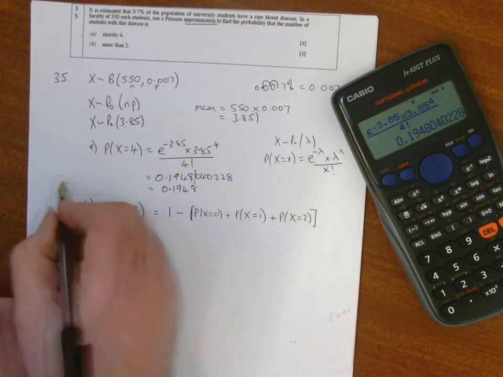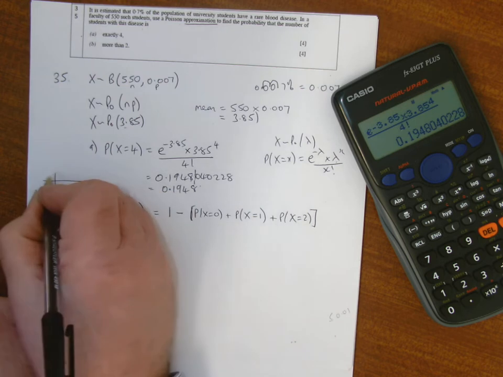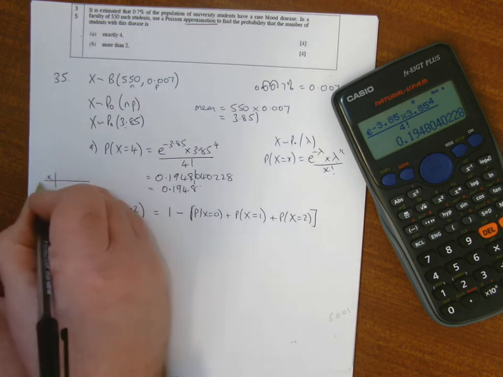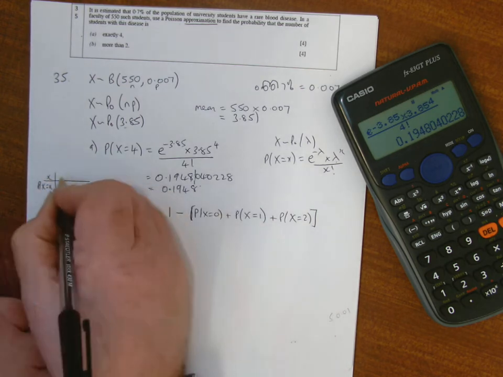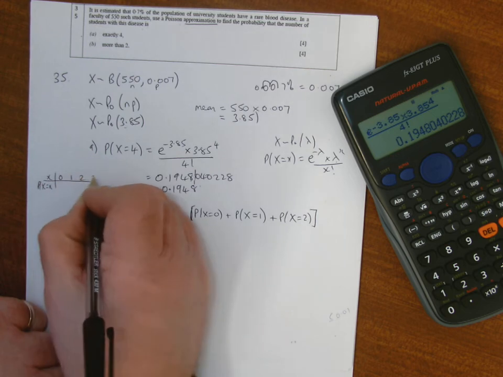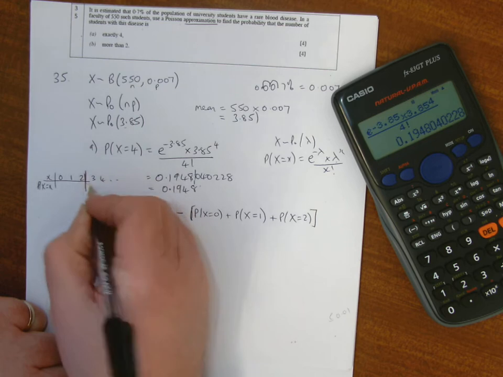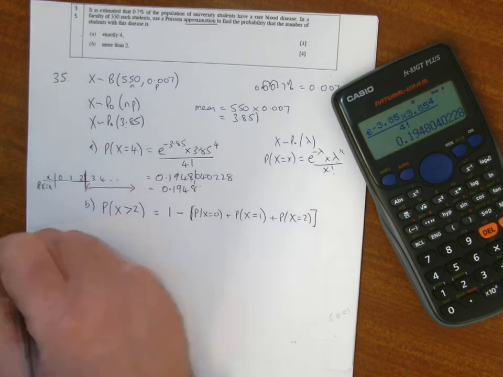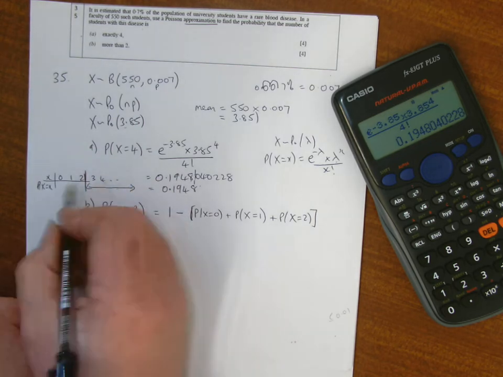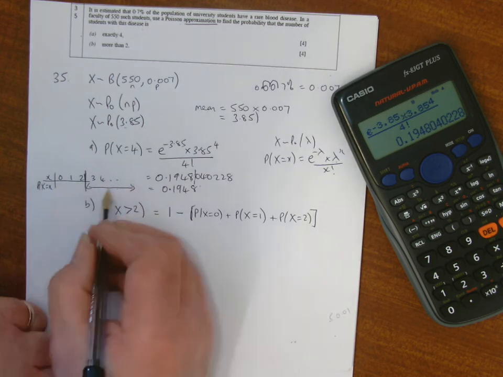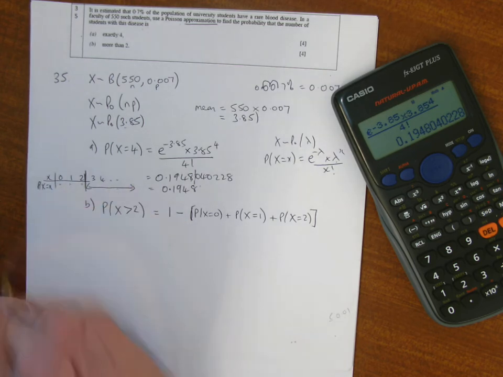If I draw a little distribution table just to illustrate that: x, probability of x equals x, 0, 1, 2, 3, 4, and it goes on. I want more than 2, so I want all those values added together, which, because the bottom line adds up to 1, I just do 1 take away these 3 values.